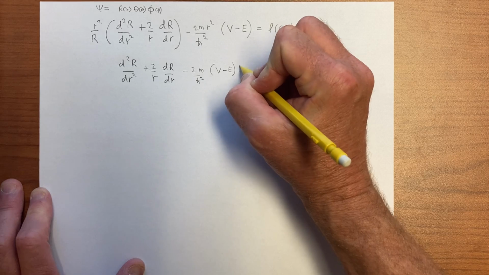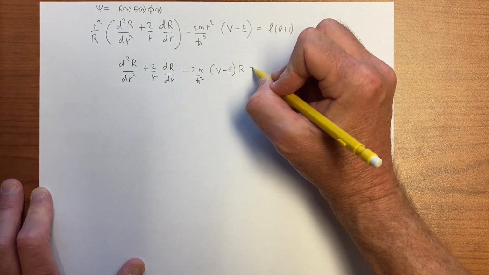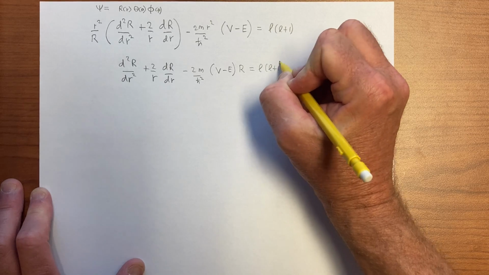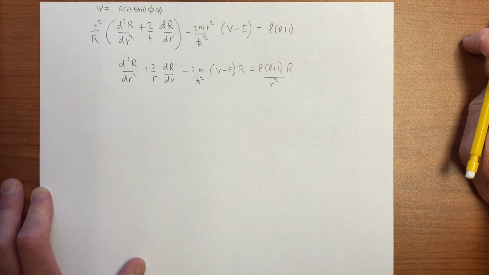So here we have R equals L times L plus 1, R over little r squared.